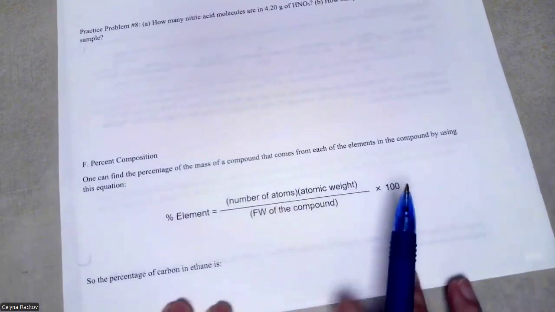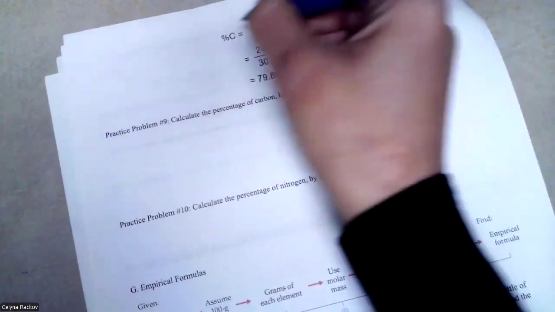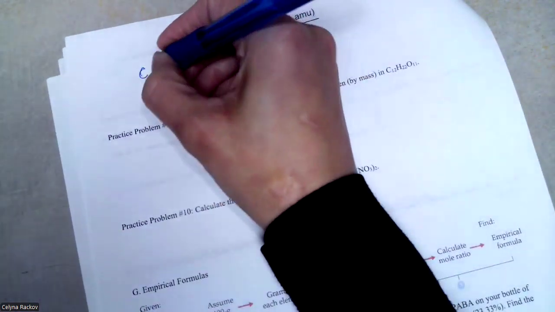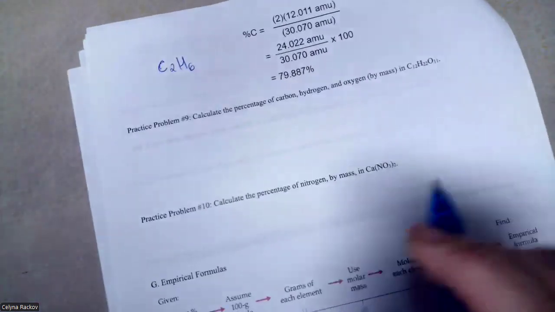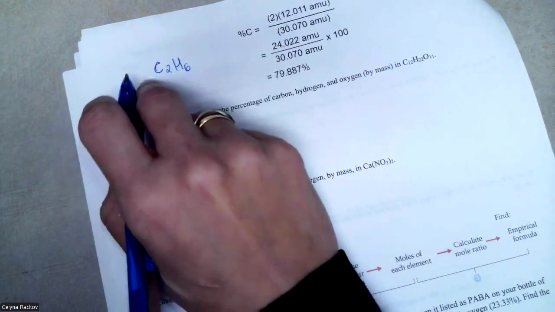So for example here, let's calculate the percentage of carbon in ethane. The formula for ethane is C2H6. So what's the molecular weight here?